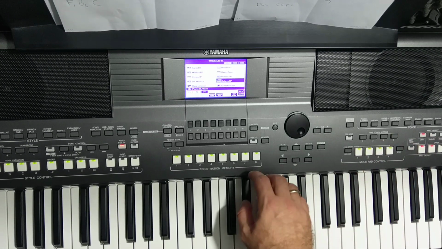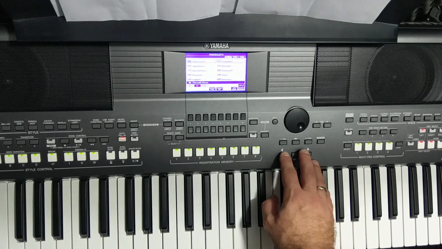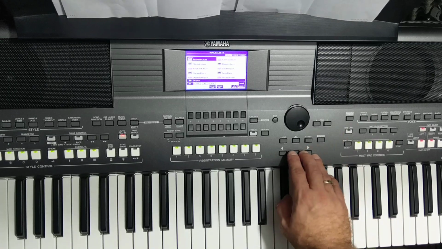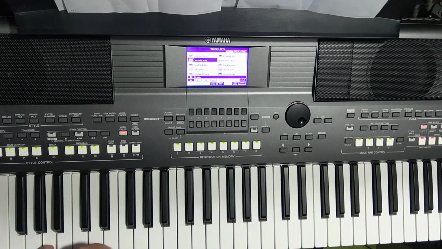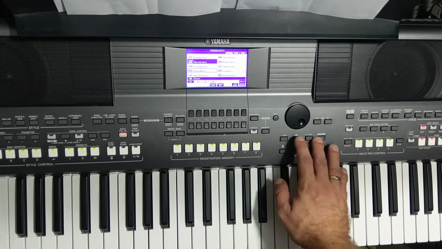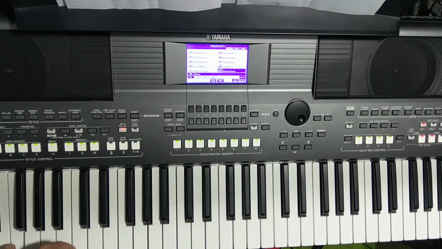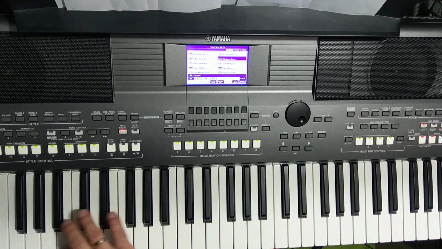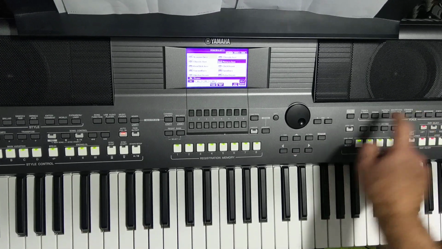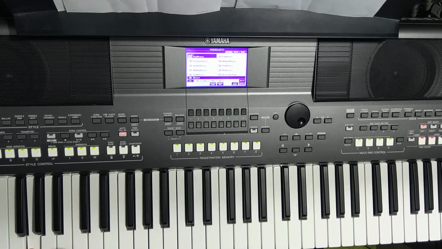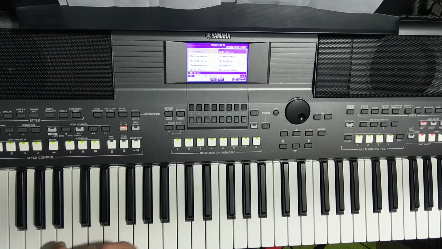So let's select something. Glass AP. Maybe something interesting. Classic jazz. Organ. Rotor. Maybe something from brasses or horns.